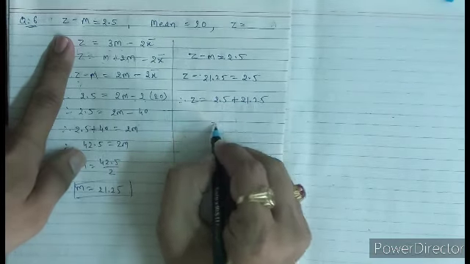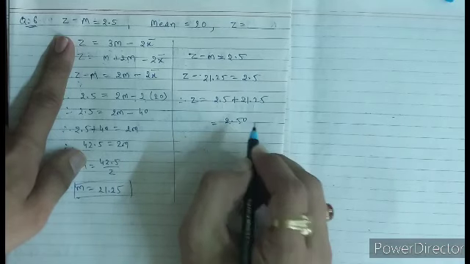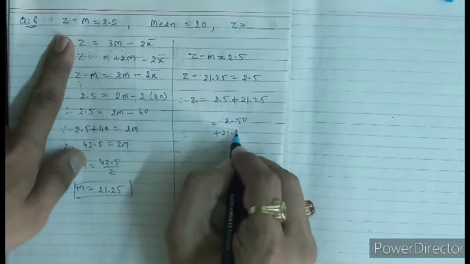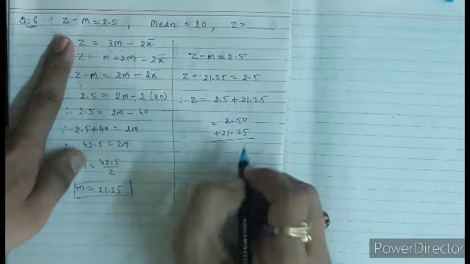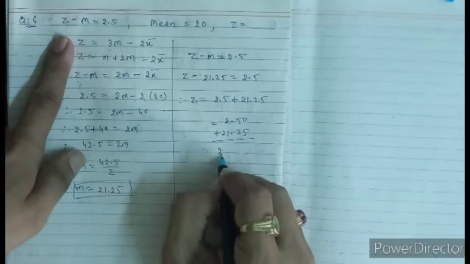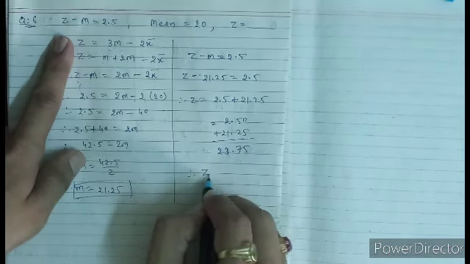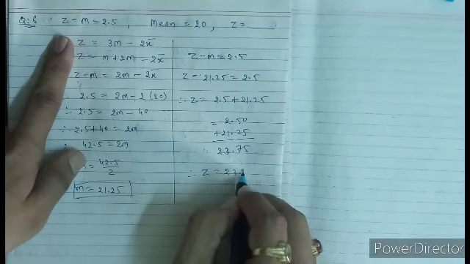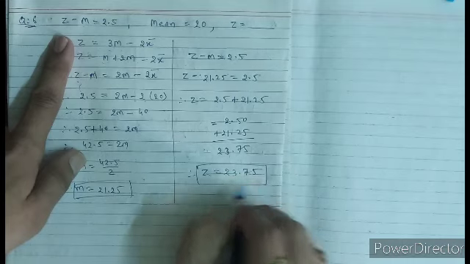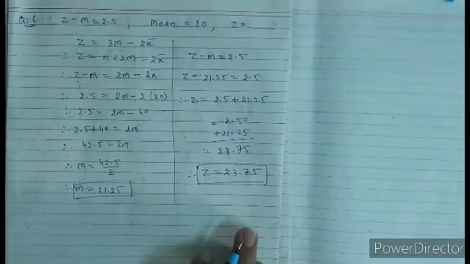This 2.5 can be written as 2.50 plus 21.25. If you add both of these, you will get 23.75. So we get the value of z equals 23.75. This is the way we can get the value of z in this given data.